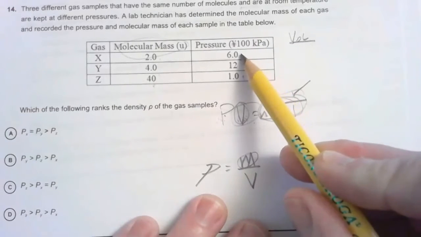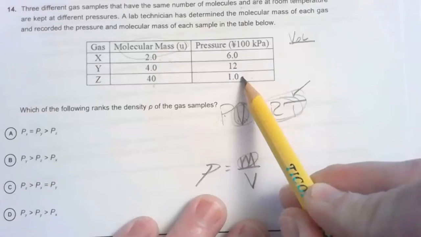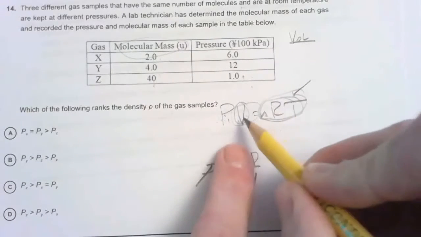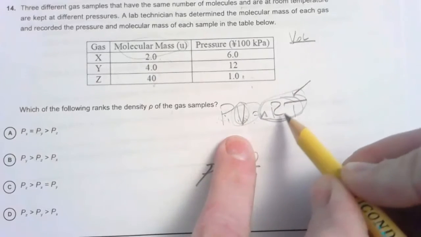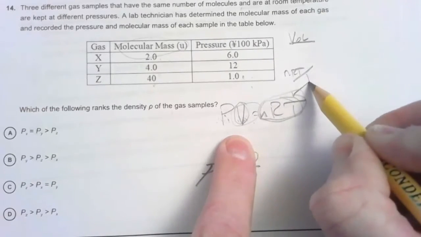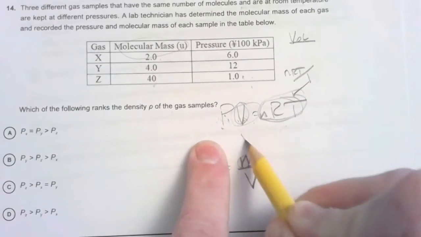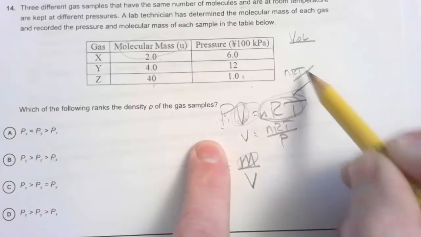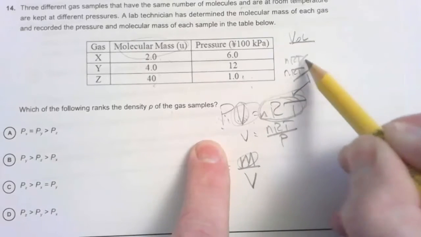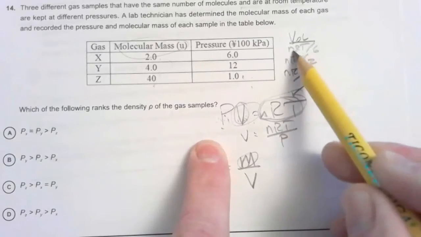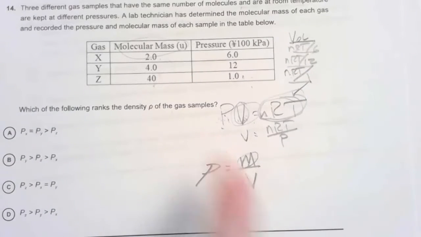So if I take, like this one has a pressure of 1, let's see, so this one's volume would be nRT over 1. I could divide both sides by the P. So the volume in every case is nRT over P. That would be nRT over 1, nRT over 12, and nRT over 6. That would be an expression for each of their volumes.